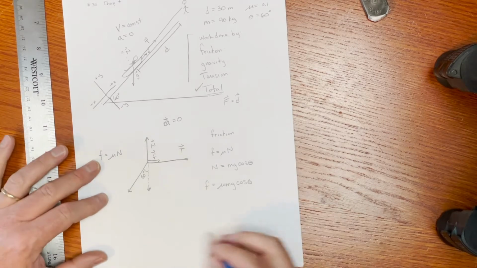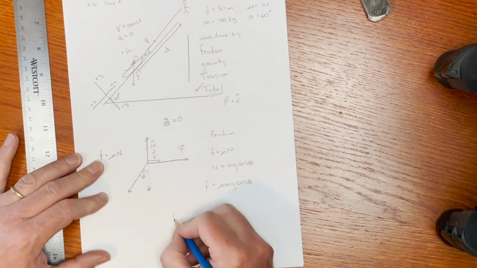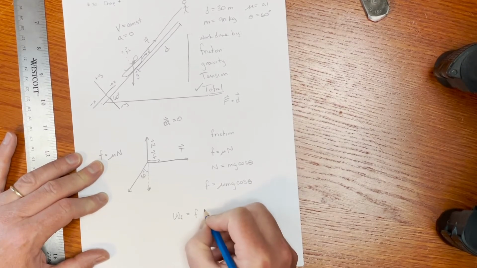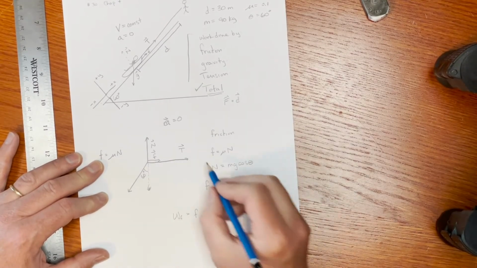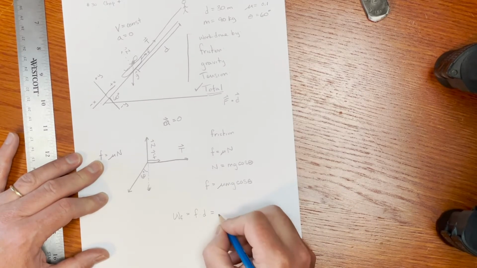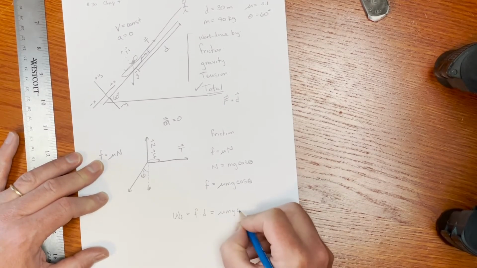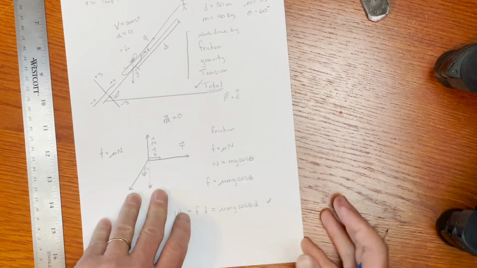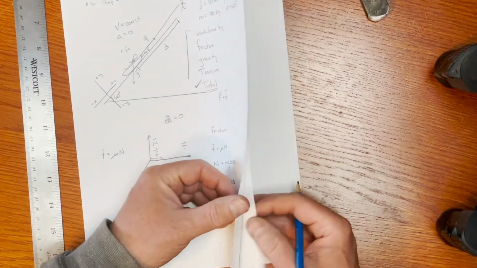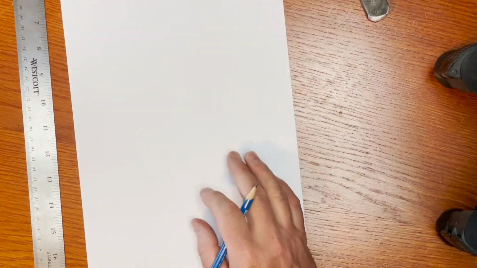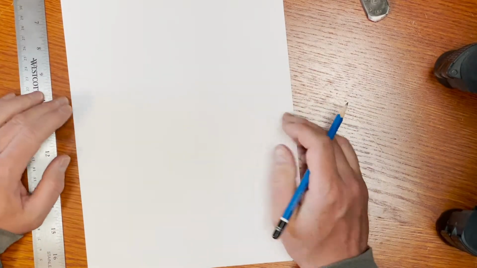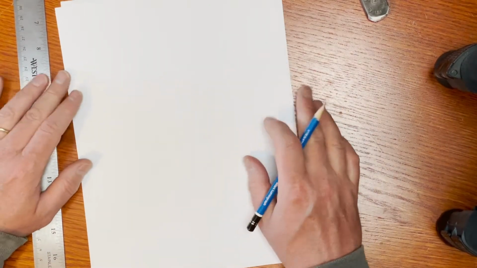So what's the work done by that? The work done by friction is F times d. There's no angle involved, so they're just multiplied together. That's mu mg cosine theta times d. We'll leave that in functional form for right now. And let's do the second part. Let's go ahead and tackle the tension first, because that's in the same dimension as the friction.